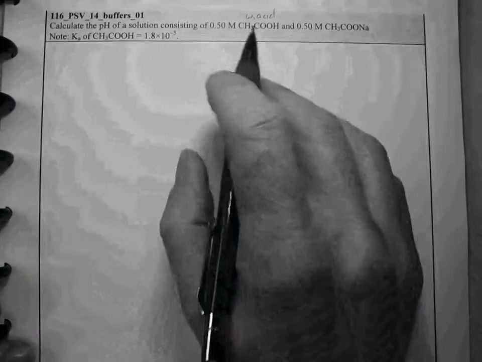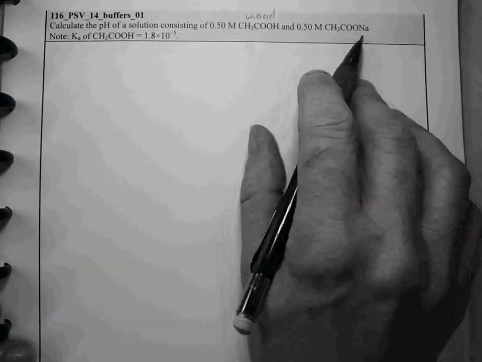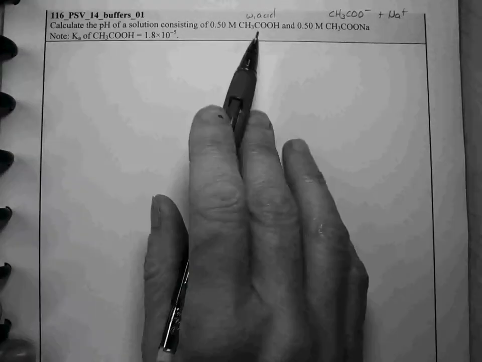This is a buffer problem. We can recognize that because we have a weak acid here in acetic acid and its conjugate base, which would be present in solution once this compound dissolves. Okay, we'd also have sodium ions in solution, but we don't care. So we have a weak acid and its conjugate base, a buffer.